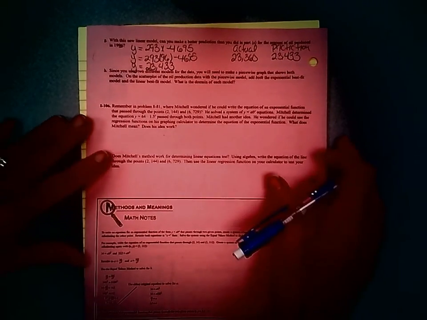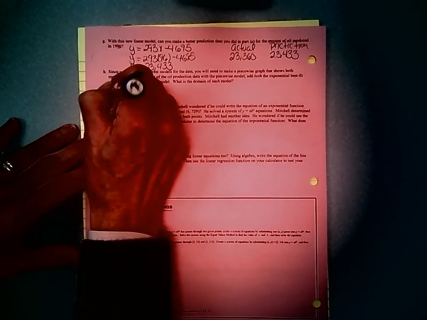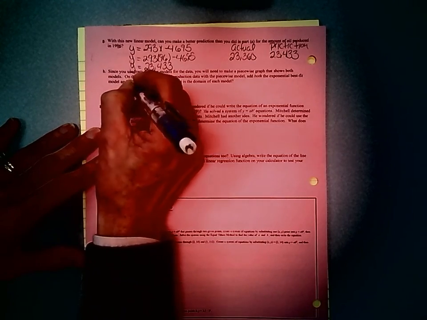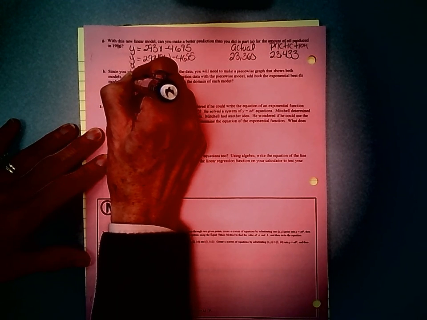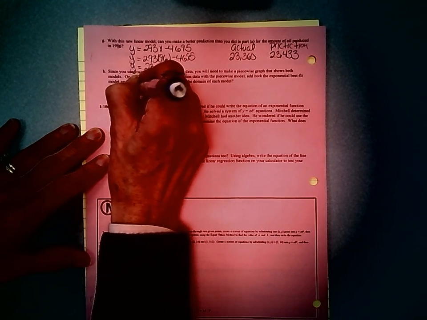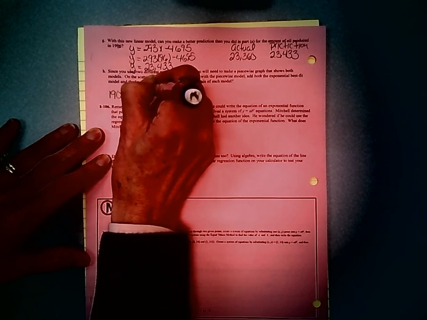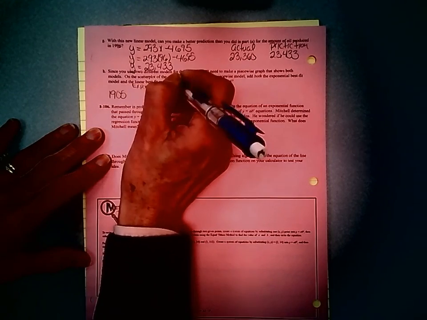So when we're looking at our domain for our exponential regression versus our linear regression, if I look from 1905, when we started, if we're looking at our exponential, where would you say we want to stop?